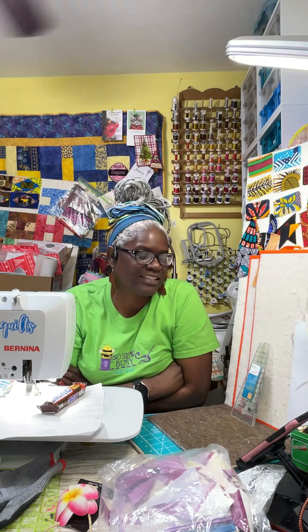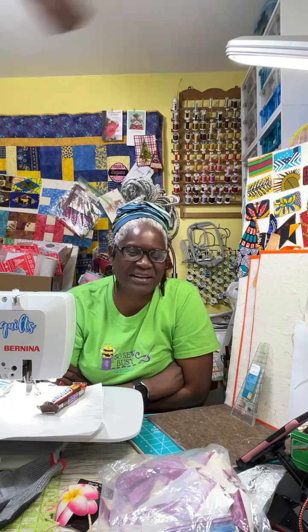One of the girls was saying mine are done, laughing out loud. They are not. You need to quit. Talking about his half square triangles are done. They are not.